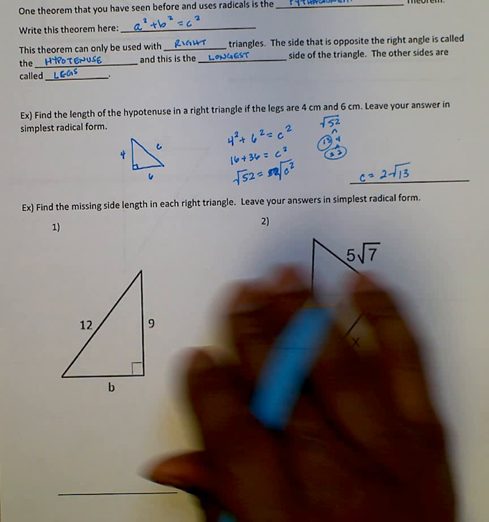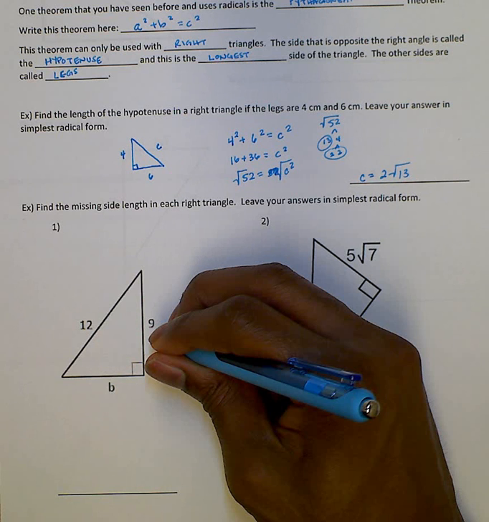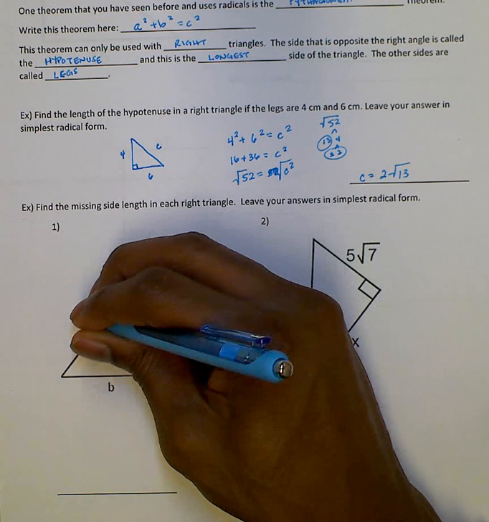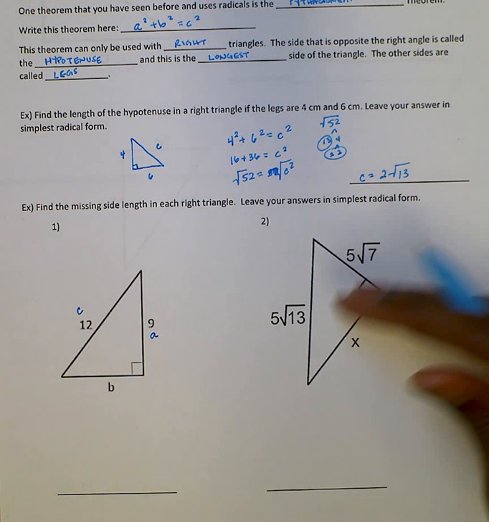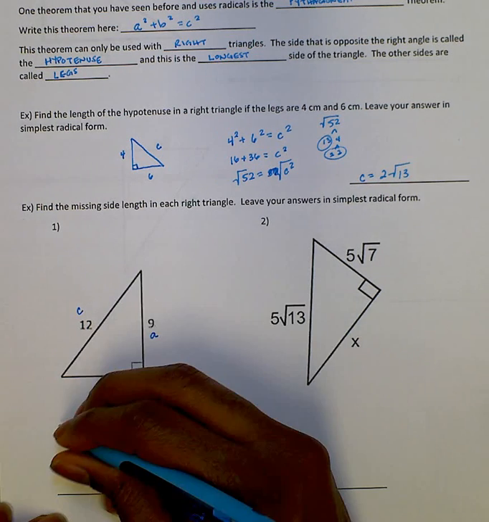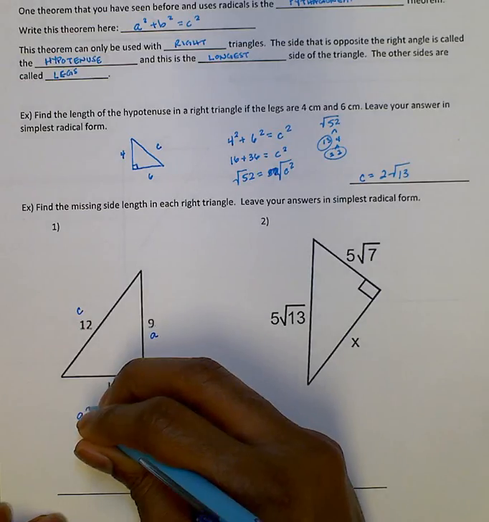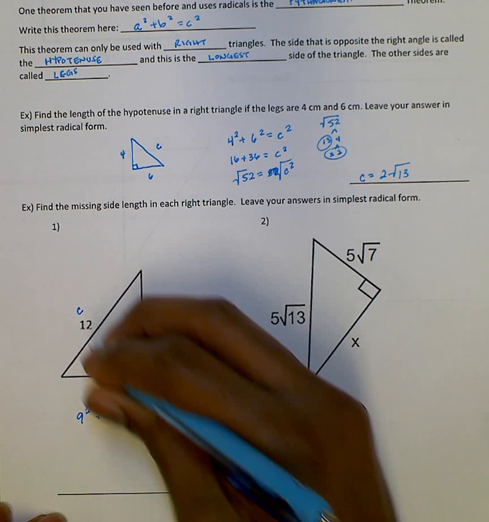So for number 1, we're given these 3 sides. I'll call this A, I'll call this B, I'll call this C. Typically what happens is people see 2 numbers and say 9 squared plus 12 squared equals B squared. It's not how it works. So I'll say 9 squared plus our unknown B squared equals our hypotenuse 12 squared.